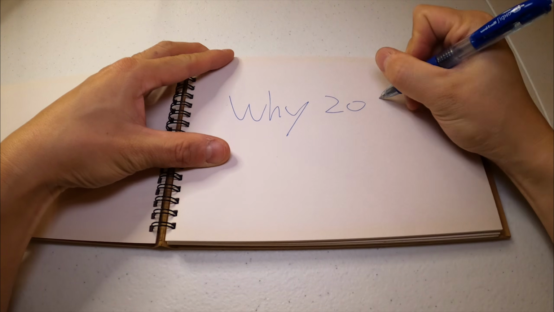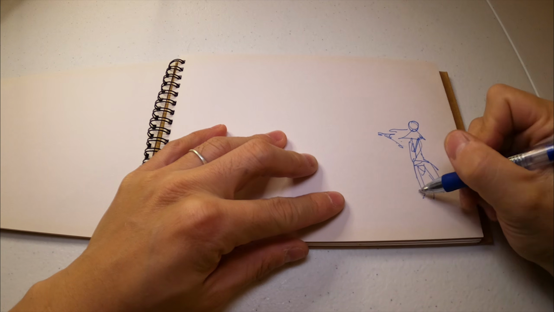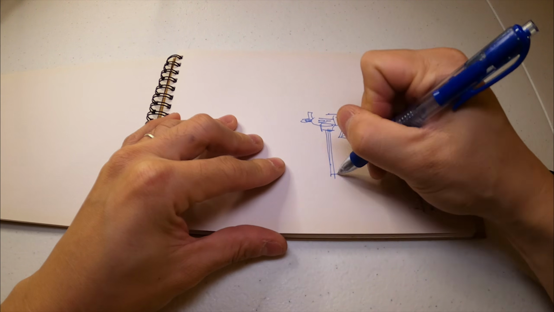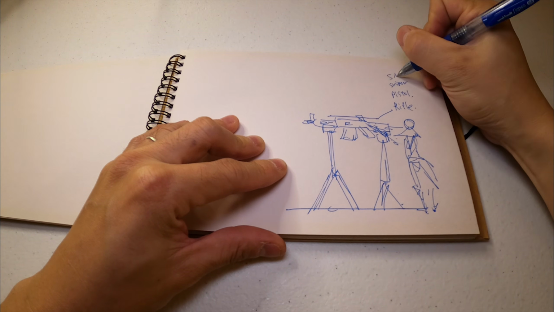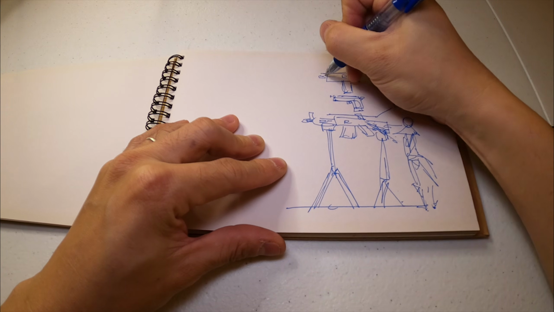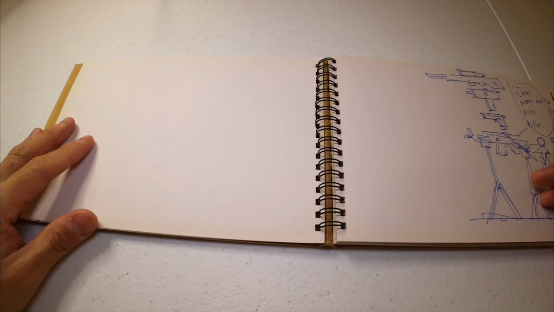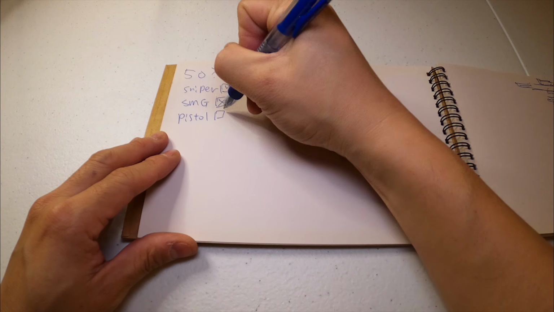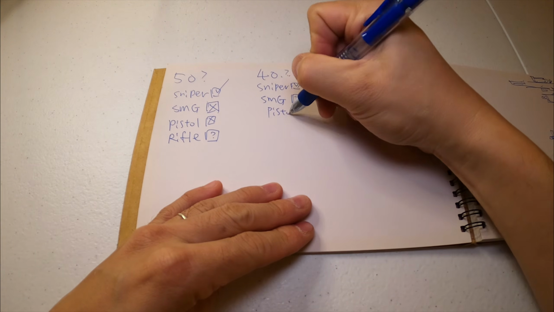So why 20 meters for the hop-up test, right? Before we started the entire hop-up test, we thought about a lot of different guns that we will be testing. This includes AEG rifles, GBB rifles, and then pistols, SMGs, sniper rifles, machine guns, and all different kinds of guns out there. And so we started from 50 meters. However, for sniper rifles we can make it, but for SMGs, pistols, and some rifles it just doesn't work. And 40 meters is kind of the same story.